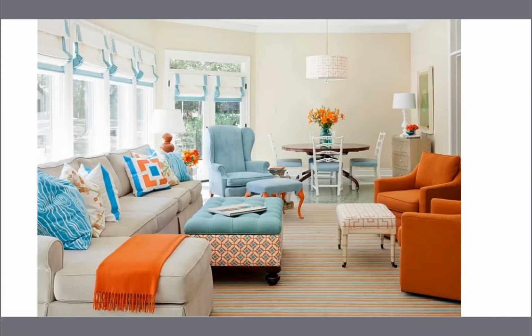Imagine if this blue chair is red or yellow. I mean, to each their own, but blue and orange make each other pop, they complement each other. It's nicer this way. And also, it's not just in interior design, girls.